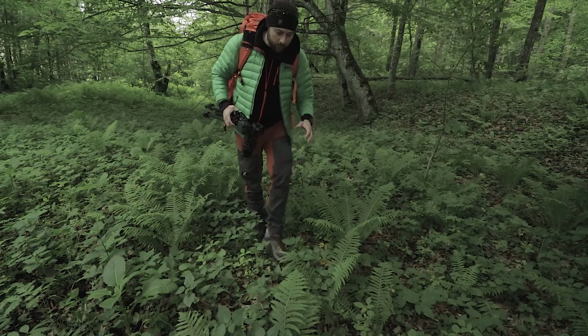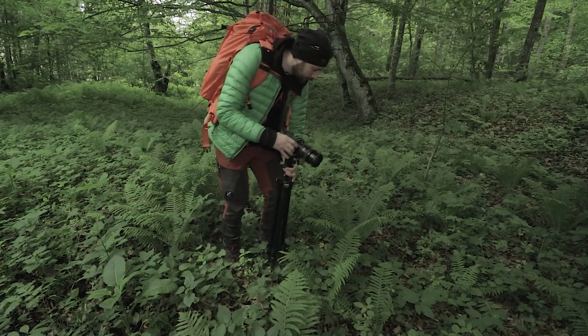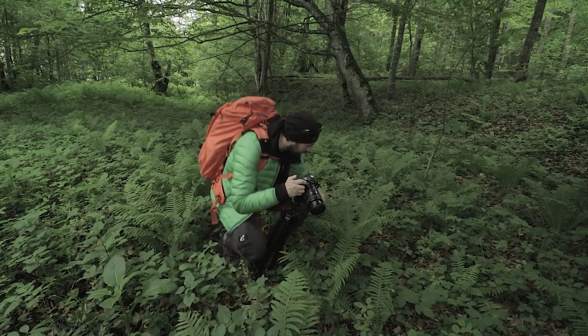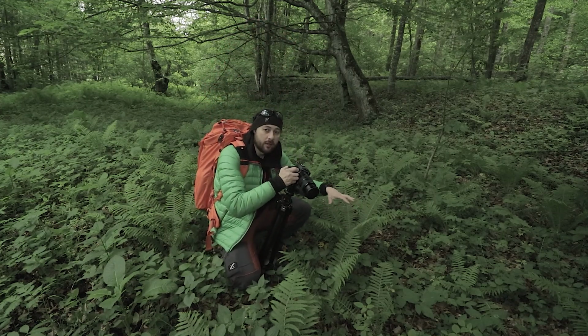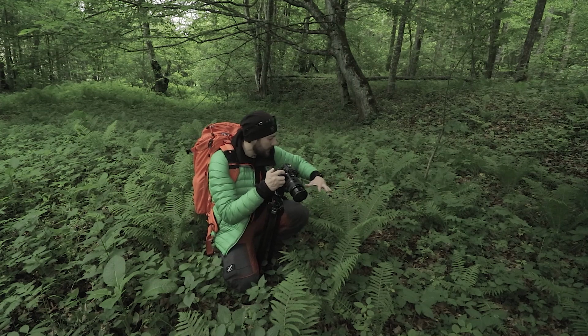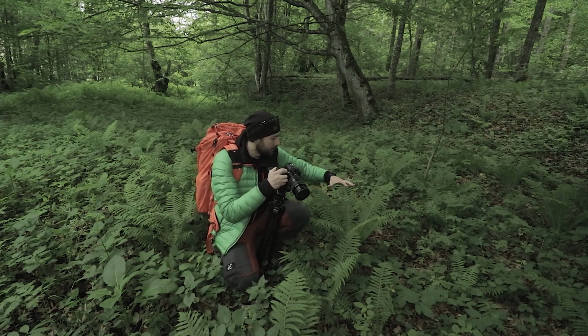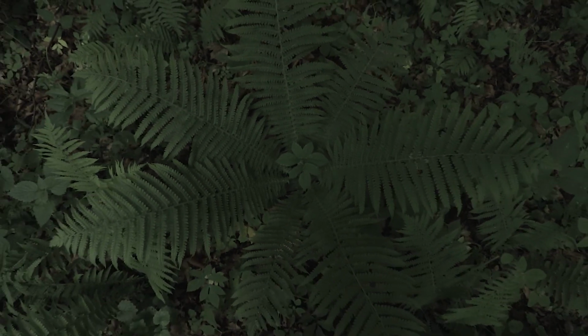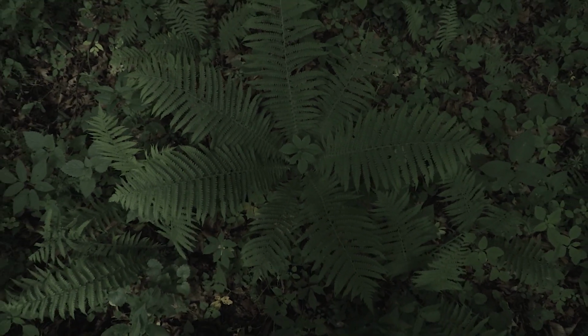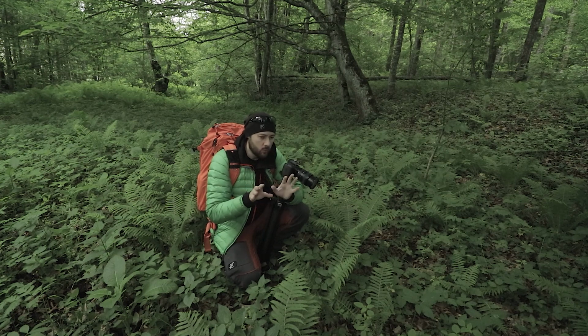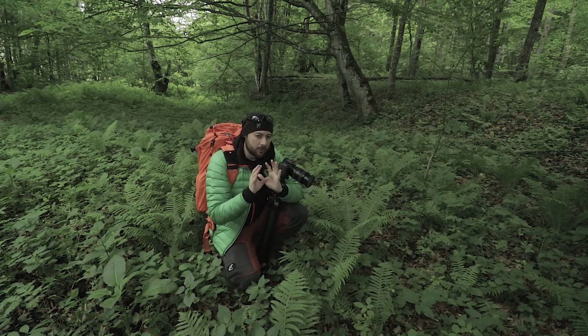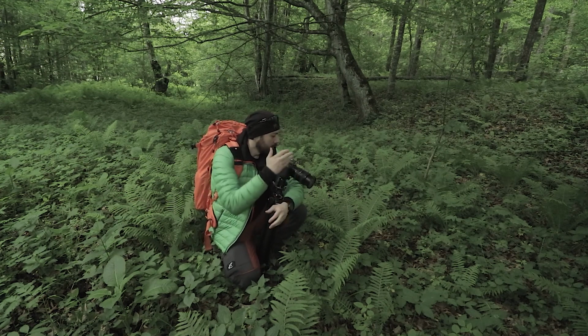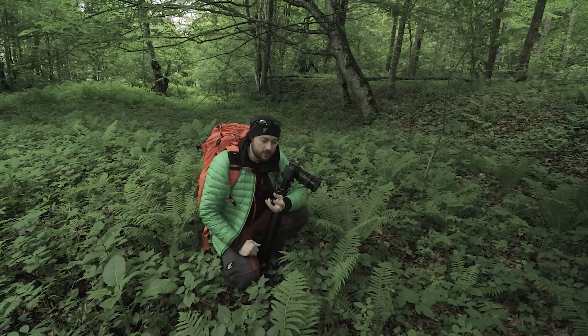Not all the ferns look that great, but this one over here has a perfect shape where all the plant's elements are positioned in a way that creates almost a perfect circle around a plant that is growing inside.